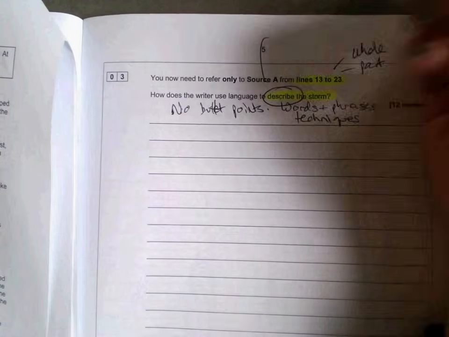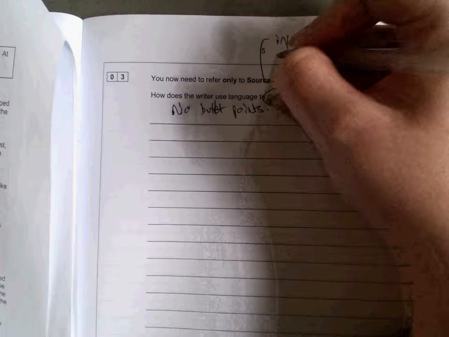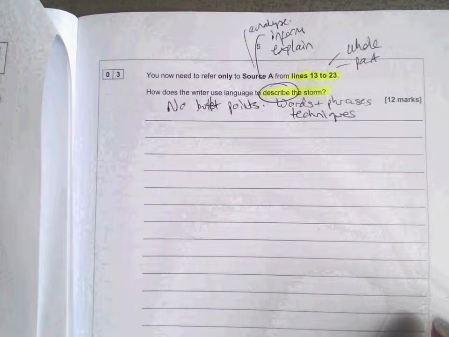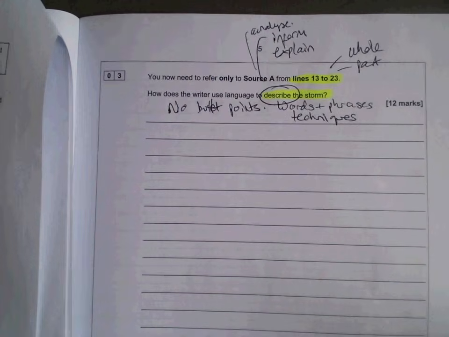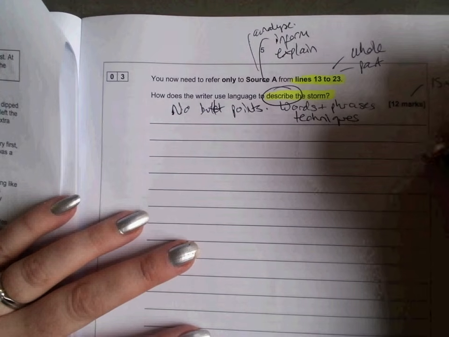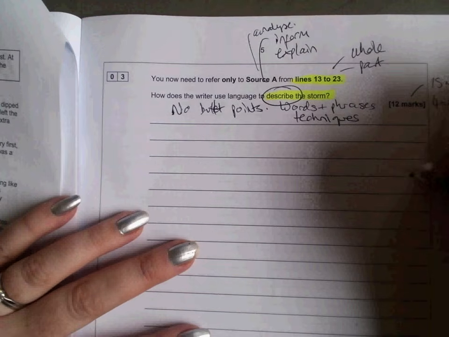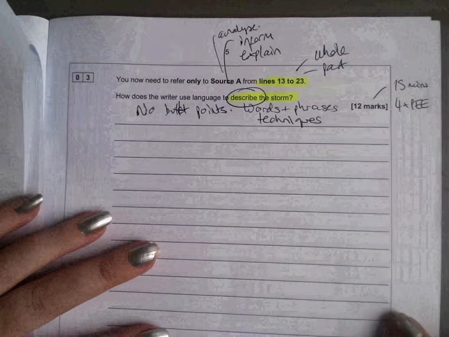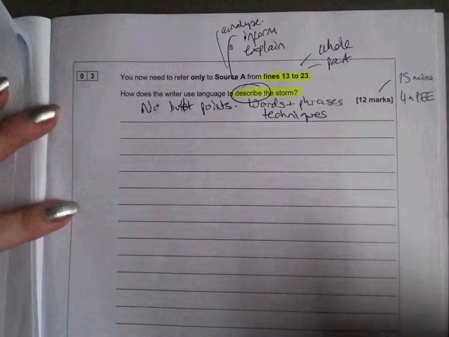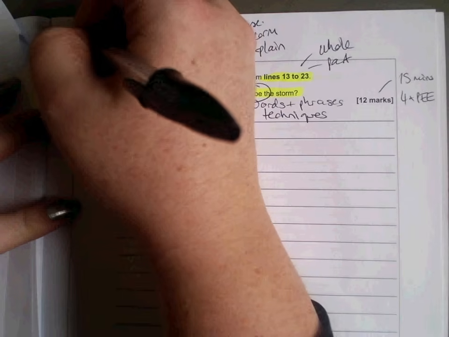So you're looking at non-fiction. In the real exam, this could be a number of other purposes: to inform, to explain, even to analyse. In this it's describe, which is probably quite nice because descriptive language is maybe a tad easier for us to look at. So this is worth 12 marks, and we would be spending slightly longer on this, maybe around 15 minutes. I would be expecting most students to try to complete 4 P points, but certainly to try and get 3.